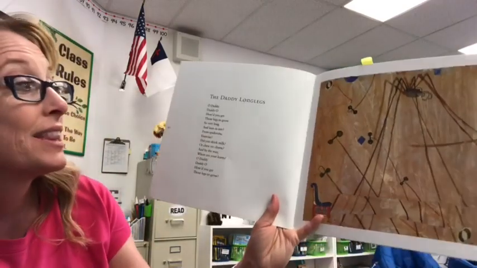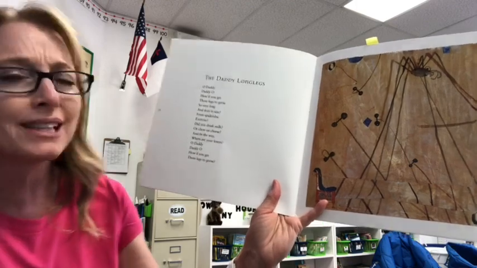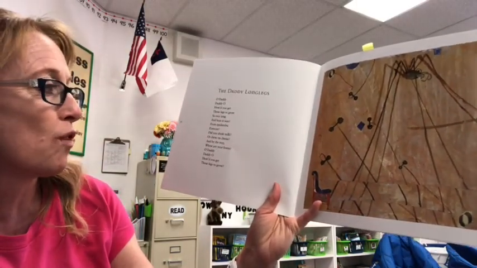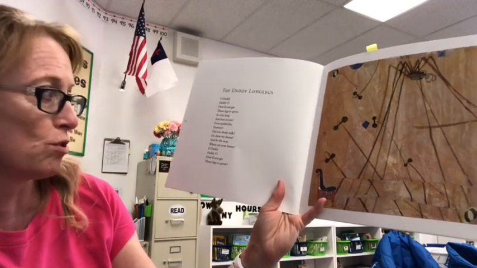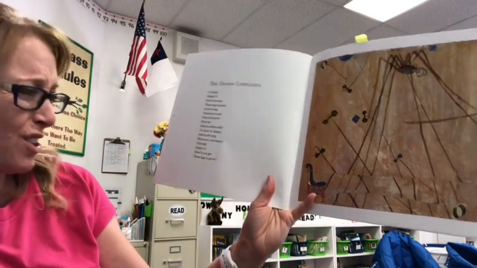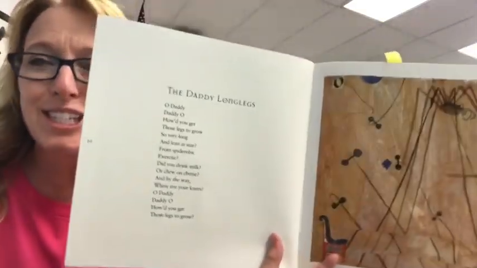Let's read. The Daddy Longlegs. Oh, daddy, daddy, oh, how'd you get those legs to grow? So very long and lean in size from spider aerobic exercise? Did you drink milk or chew your own cheese? And by the way, where are your knees? Oh, daddy, daddy-o, how'd you get those legs to grow?